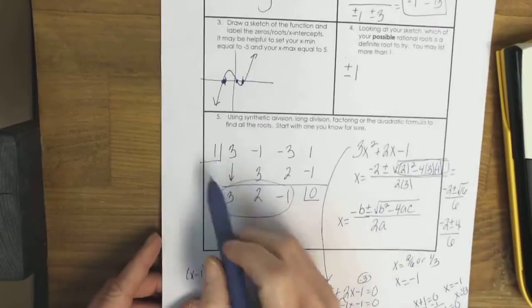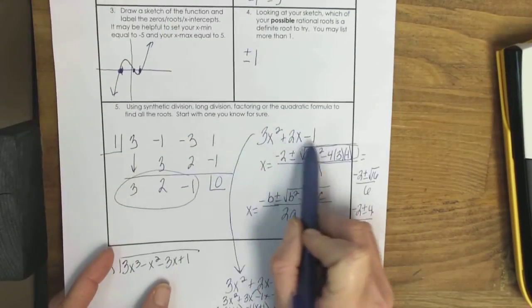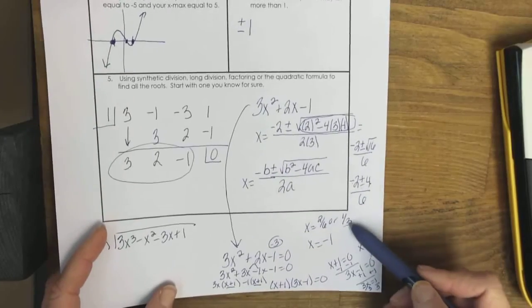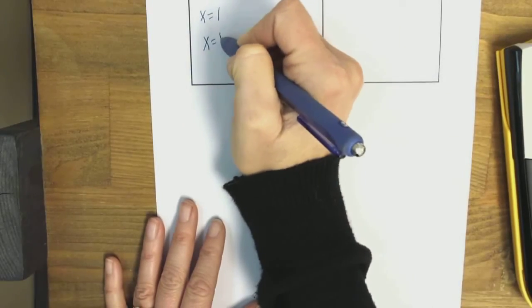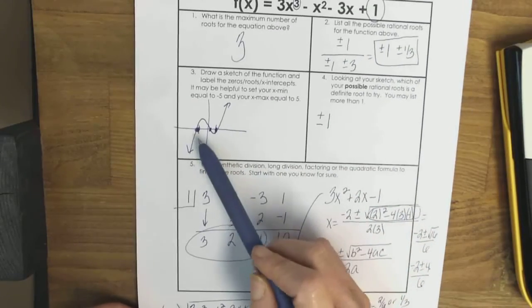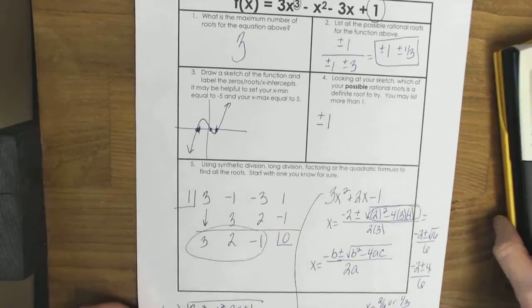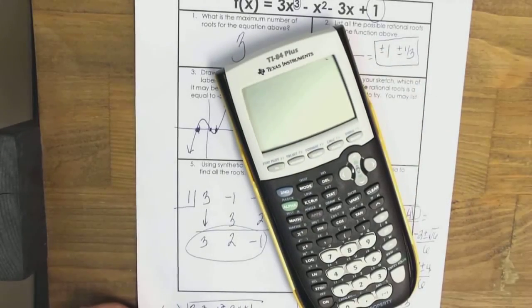Well, let's see. 1 worked, so I knew 1 is one of them. When I did what was left here and did the quadratic, they actually came out nice with the quadratic formula. So that is 1/3 and -1. So I have those all listed there. And it's also nice to go back to your graph and say, is that really where it was crossing? -1, I did think that was 1/3, and +1. So it's so nice to be in the 21st century where we use these and we can check our answers.